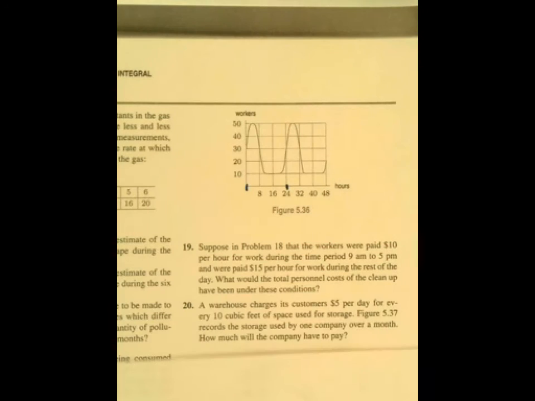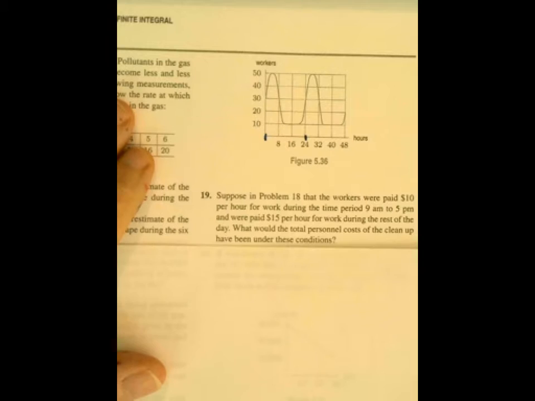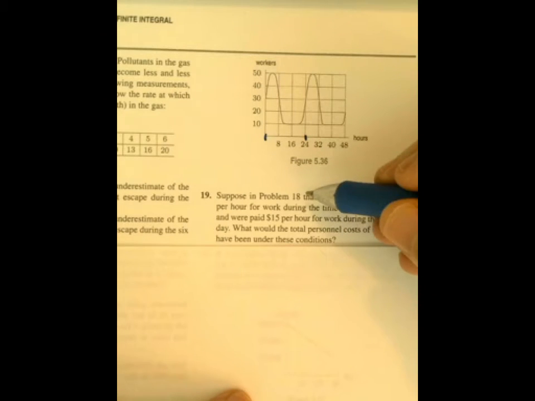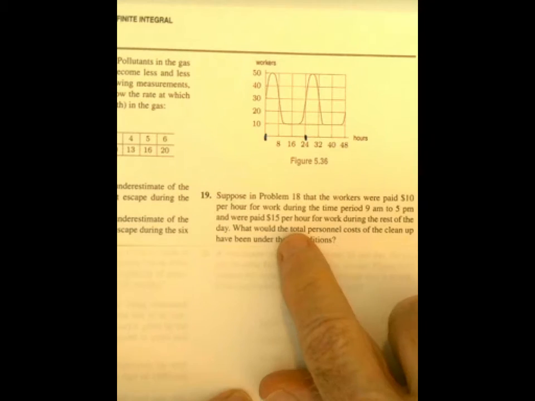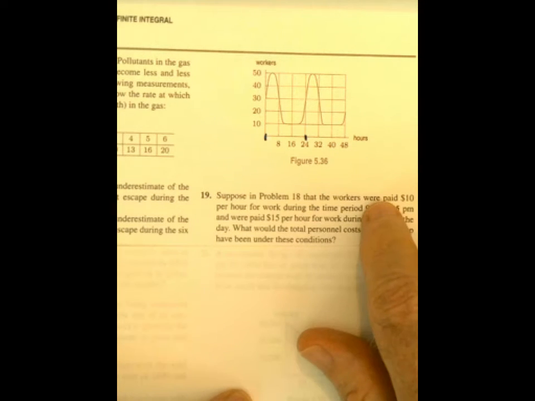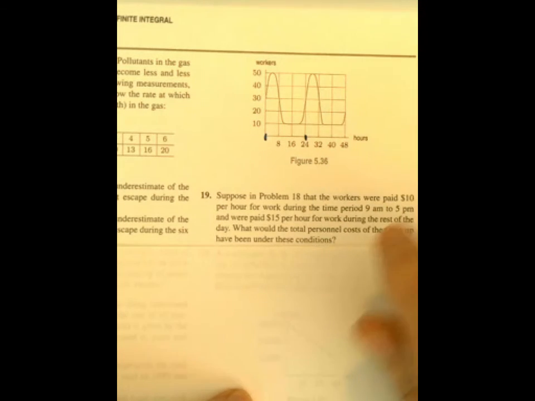Actually, I'm going to put this blank sheet right under there, and we'll start working on this blank sheet. I may zoom out once we see what's going on. So let's look at the graph here. Now we see that the difference between 18 and 19 is that at different hours during the day, they're paid different rates. But let's think about the simple version, 18, first. The workers are paid $10 per hour.